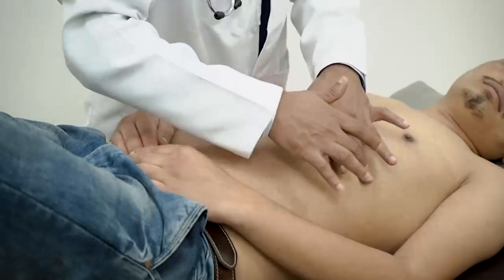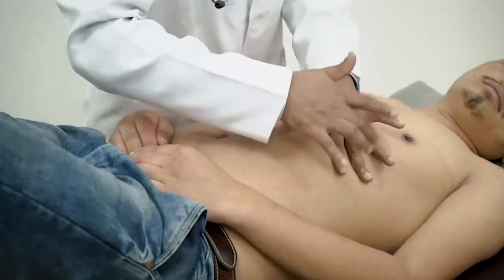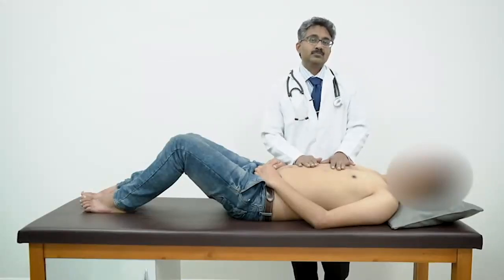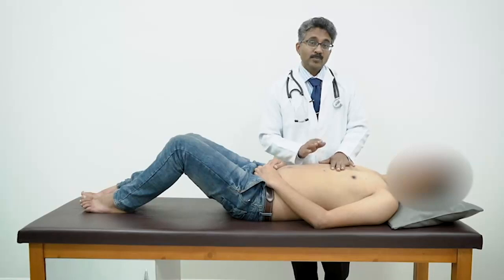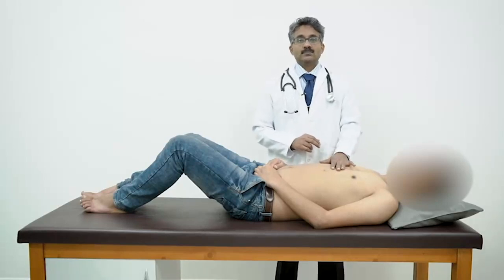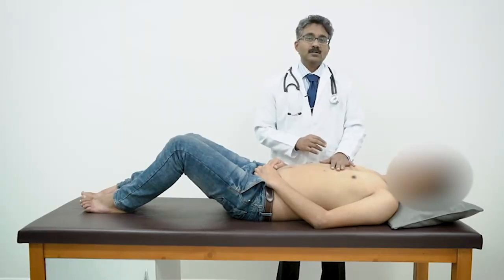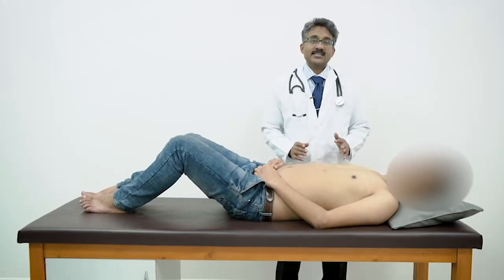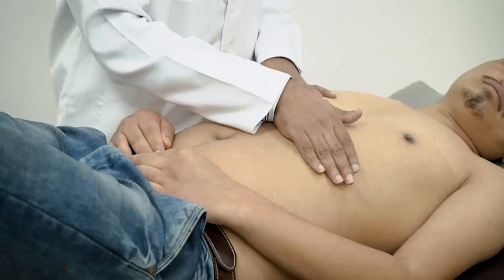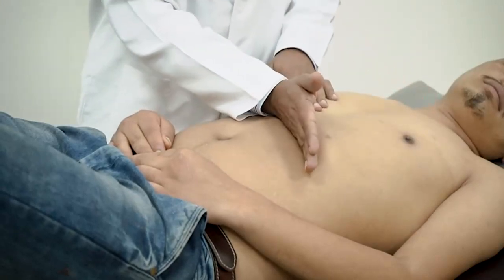This is normally resonant to percussion. If it becomes dull, that can be due to massive pericardial effusion, massive pleural effusion, fundal growth, splenomegaly, or left lobe of liver enlargement. The other way to describe the borders of Traube's space is right side by the left lobe of liver, left side by the spleen, above by the lung resonance, below by the costal margin.